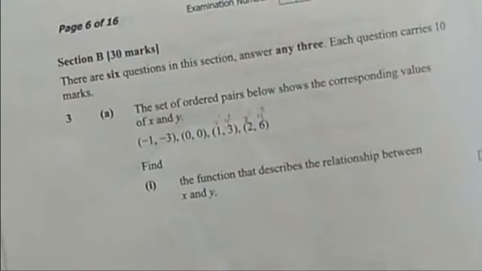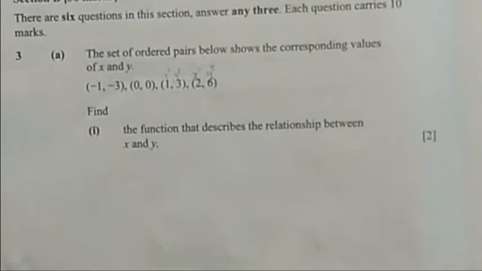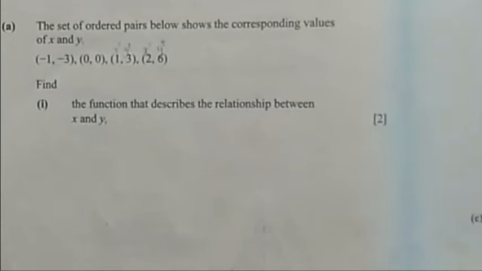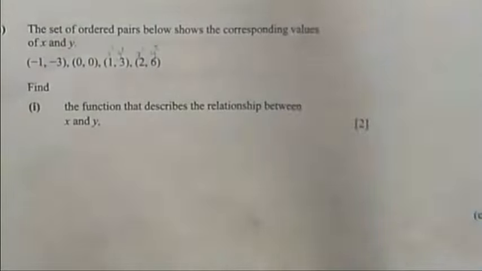Now we're going to start answering questions. We have question 3A, which is about a set of ordered pairs. Let me just put my geometric instruments somewhere else so that they don't disturb me.